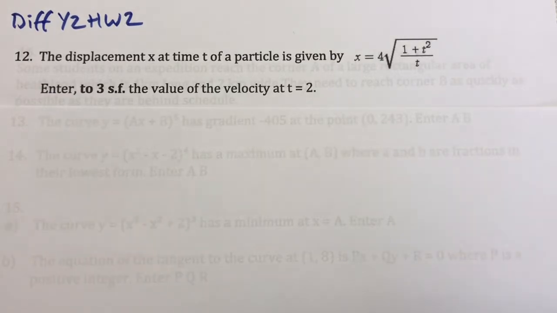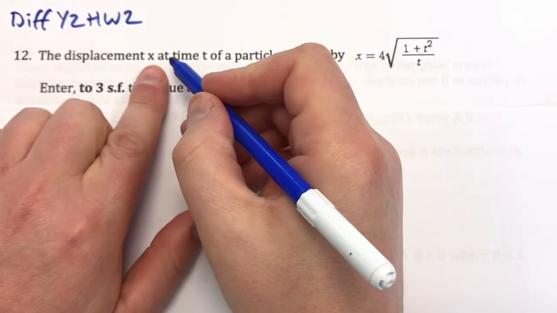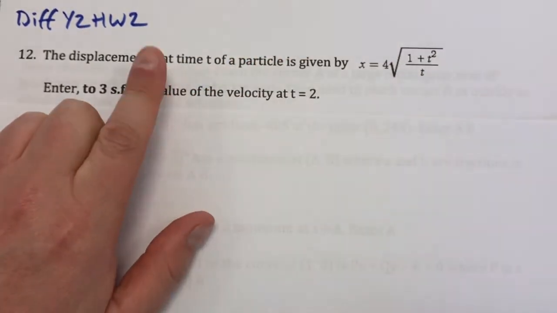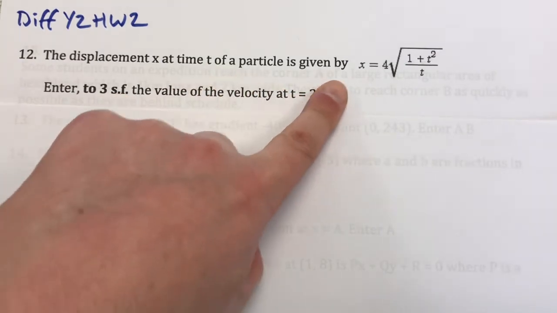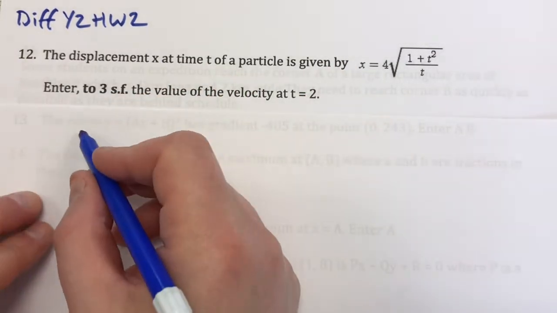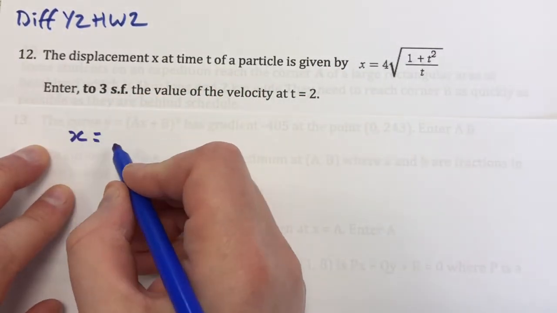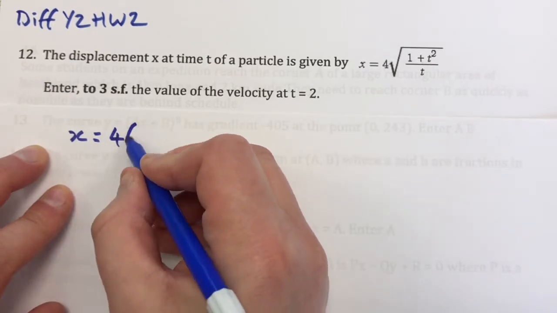Question 12 has its application in mechanics now. The displacement x, which in mechanics would sometimes be written as an s. The displacement at time t of a particle is given by, so I'm just going to rewrite that in a handy fashion. That's going to be 4 open brackets.